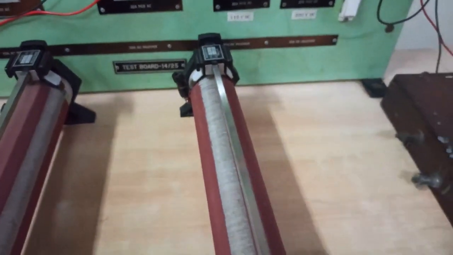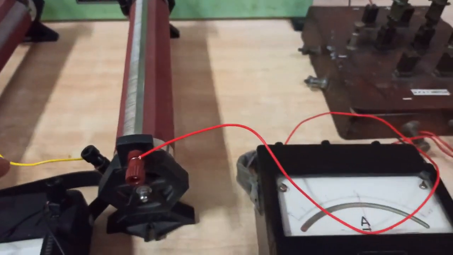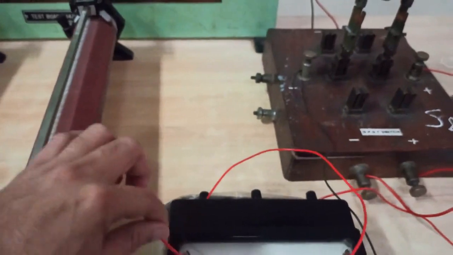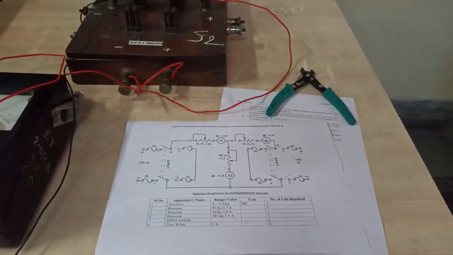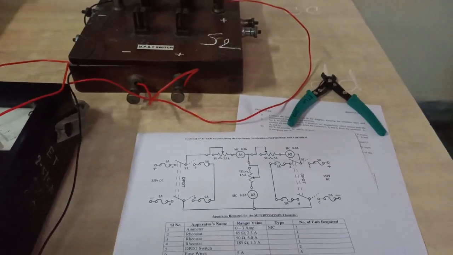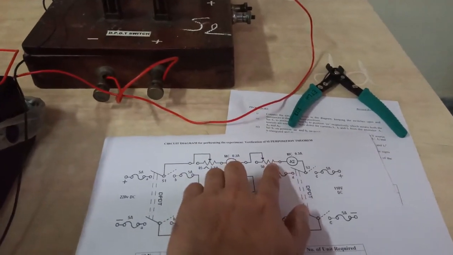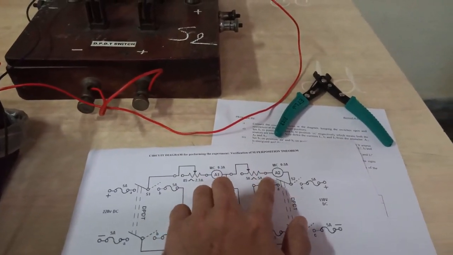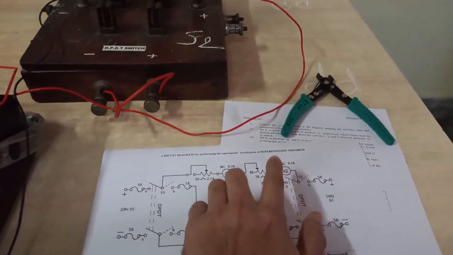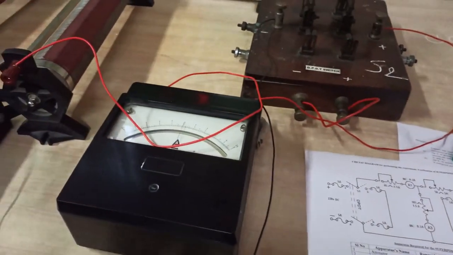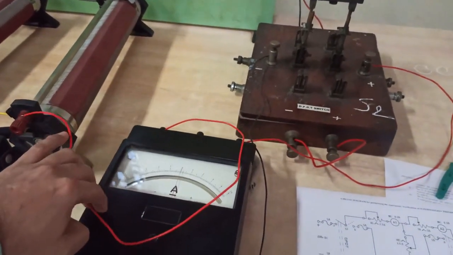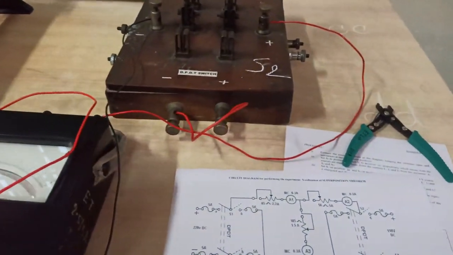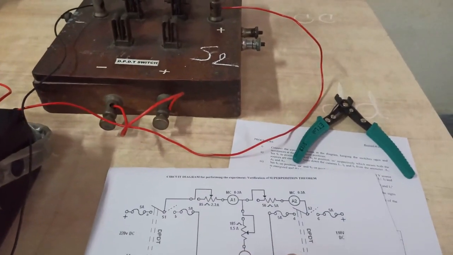So, from another side of the 50 ohm rheostat we will be connecting to our DPDT. As you can see, from the other side of this 50 ohm rheostat we will be first connecting to an emitter, which is A2. So, this is the emitter which is coming from this 50 ohm rheostat, and after this emitter we will be connecting it to the DPDT.